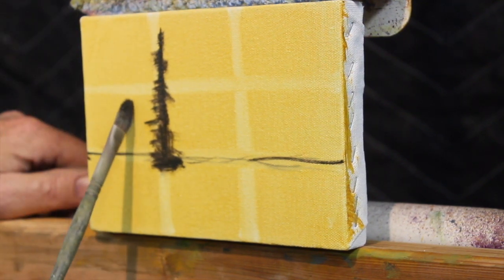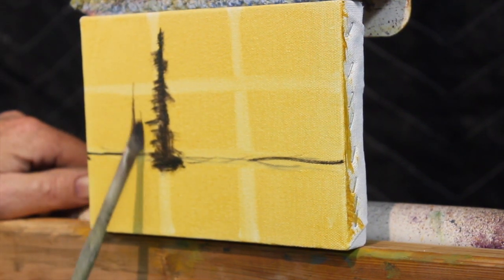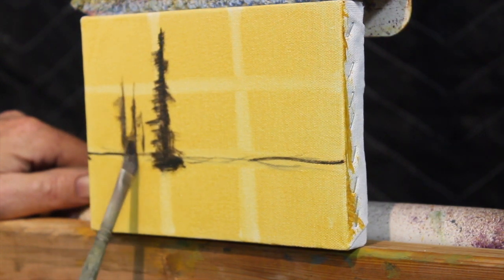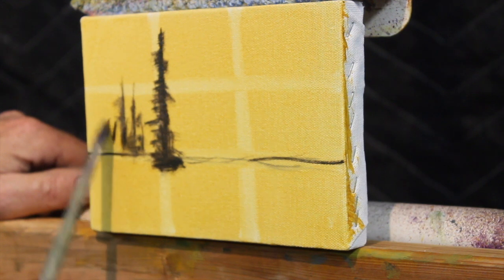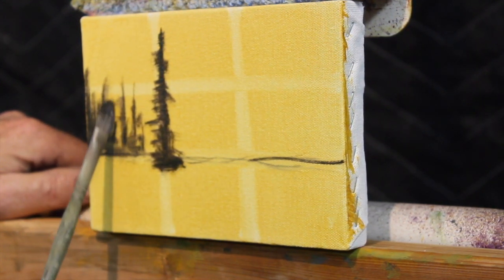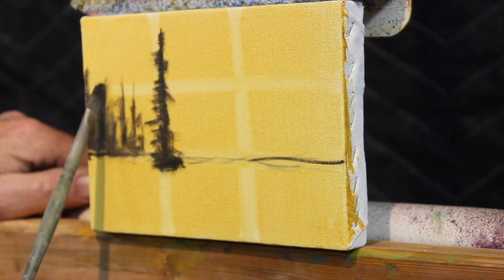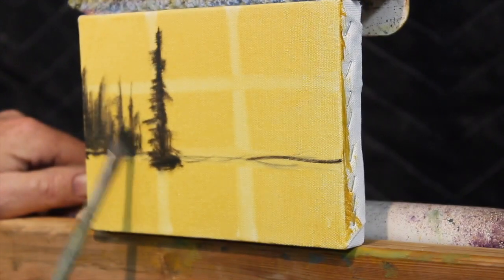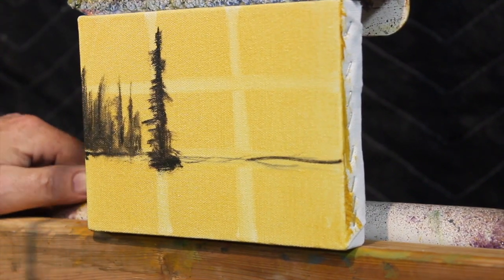Now I've got this little section of forest, there's a few trees here on the side, and then it starts to go into solid forest. I know from teaching, a lot of my students will put the trunks in, then they'll try to build the trees. No, try to look at the shape.